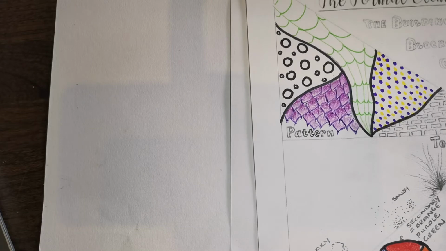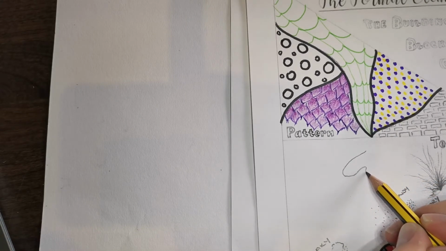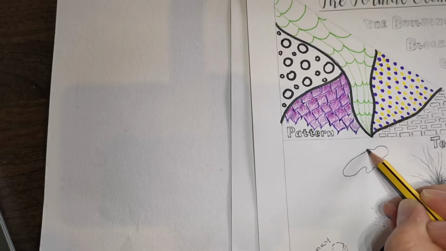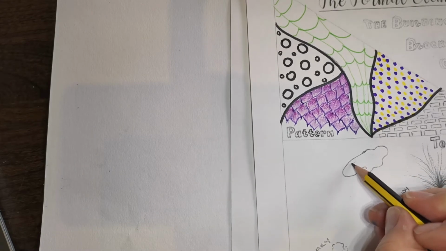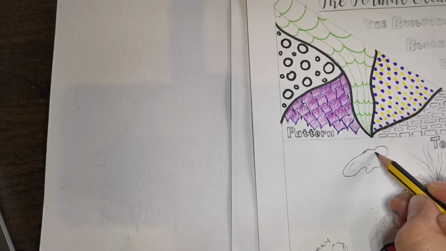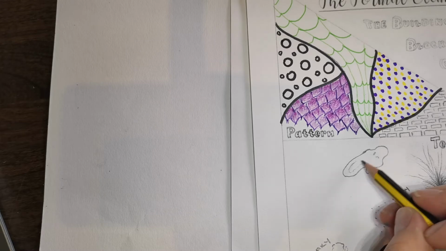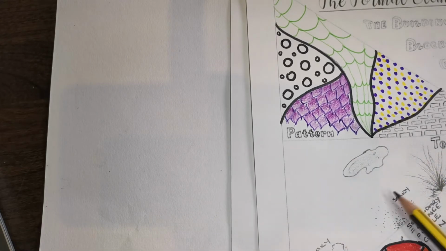Now I might want to create a texture that is like a liquid, and it's wet and it's smooth. So I might want to just use some lines and not too much mark making.